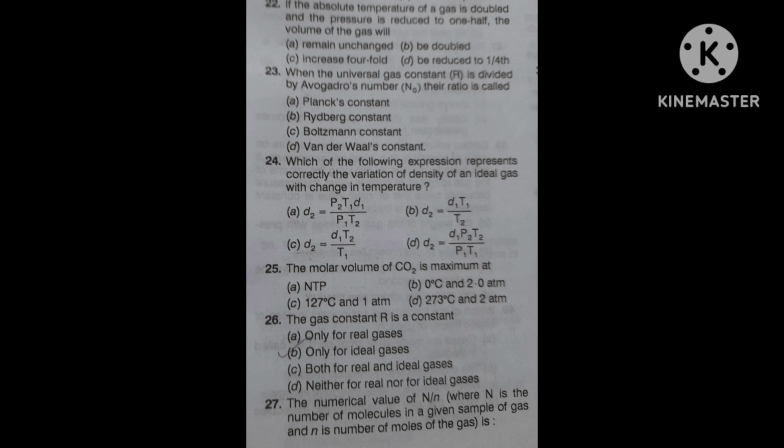The correct option is option C, 127 degrees centigrade and 1 atmospheric pressure. Correct? How? Now I am telling you. Here you have to use PV is equal to RT. Then V will be what?